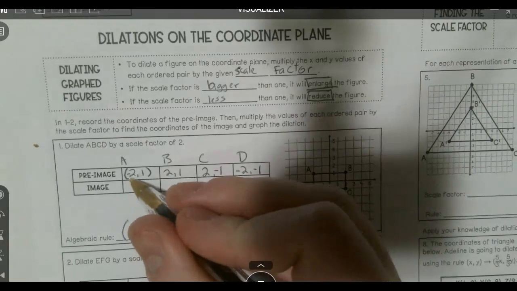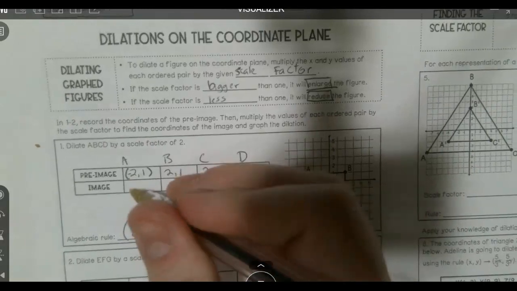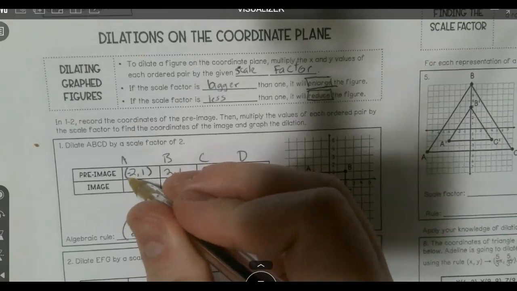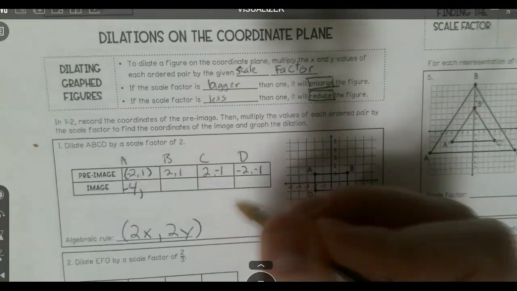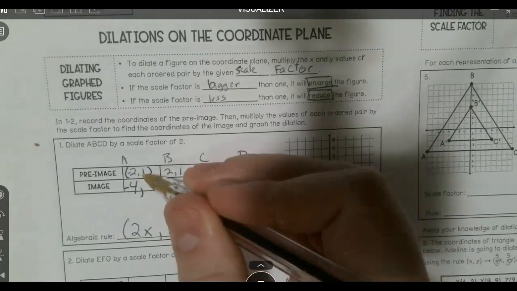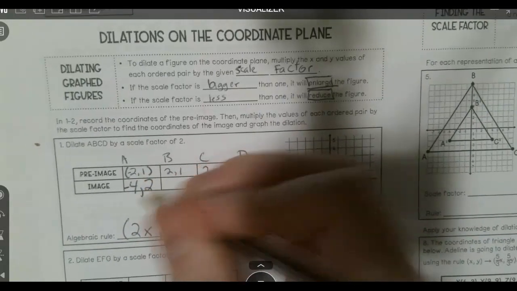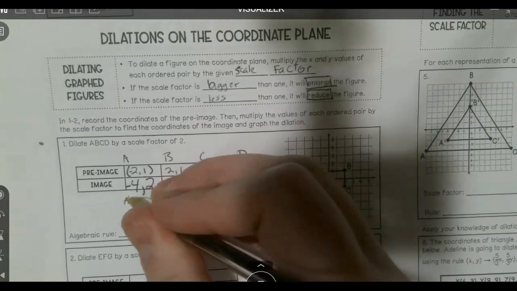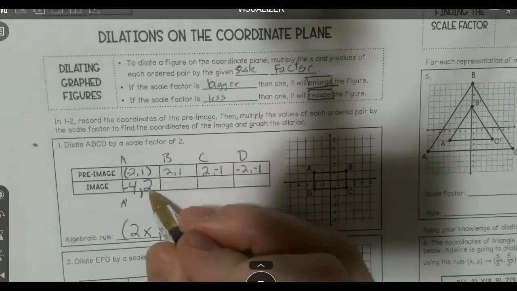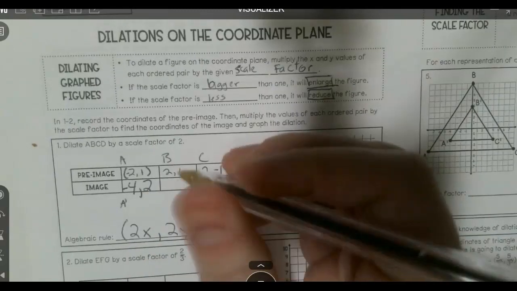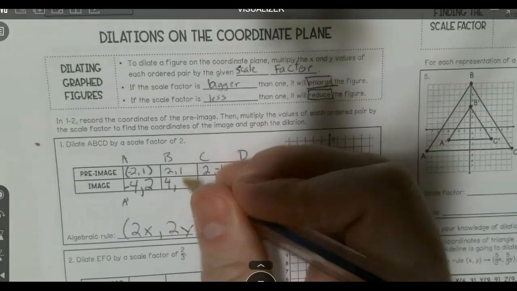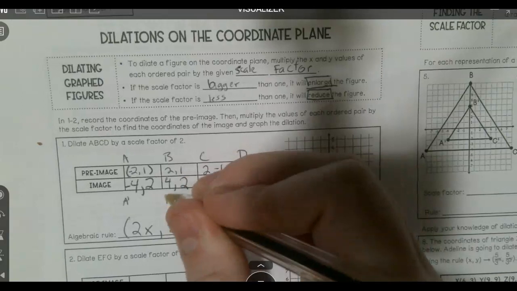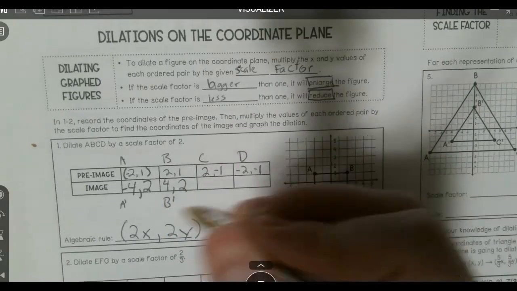So A prime needs to be at -2 times 2, which is -4, and 1 times 2, which is 2. So A prime will be at -4, 2. Okay, B, we're going to again multiply by 2. 2 times 2 is 4. 1 times 2 is 2. And B prime is going to be located at 4, 2.